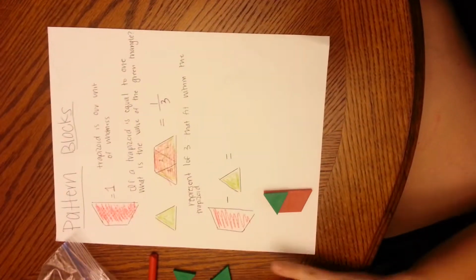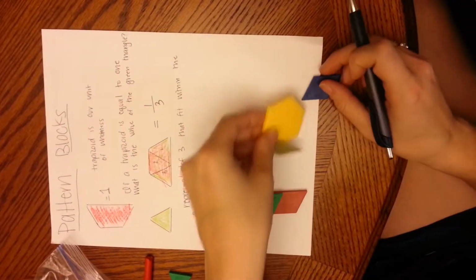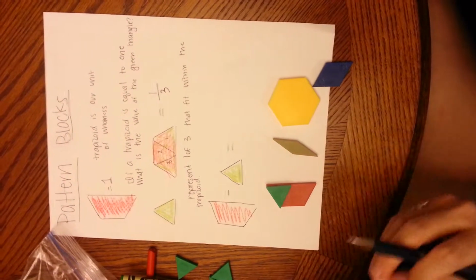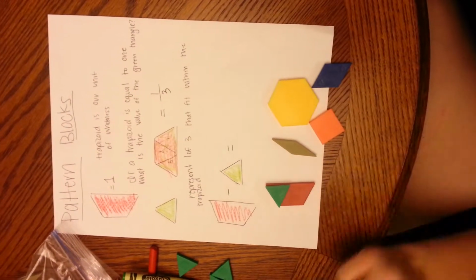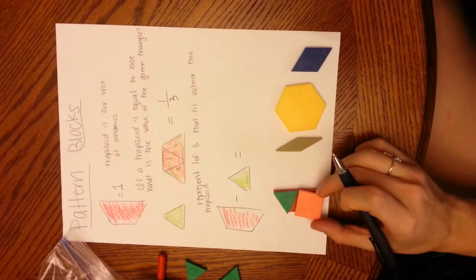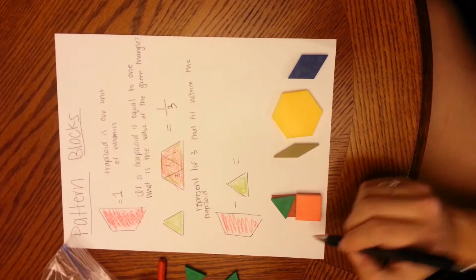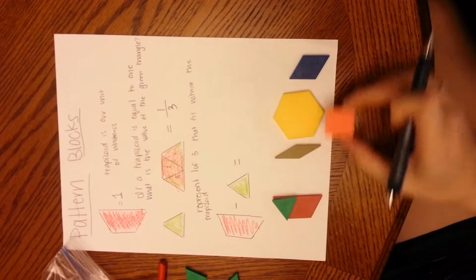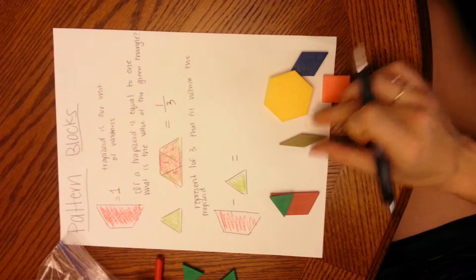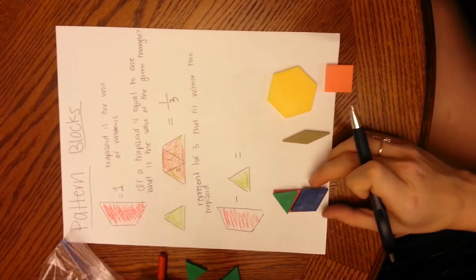So let's get out some pattern blocks and really look at them, and compare them to what's remaining in our trapezoid. Okay, let's try this. Not quite. We have some overlapping and we're missing some there. That's way too big. No. That's perfect.